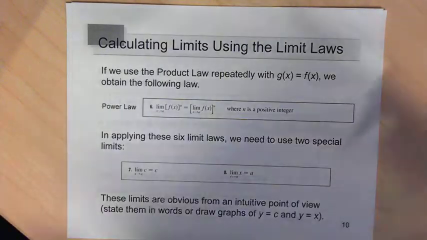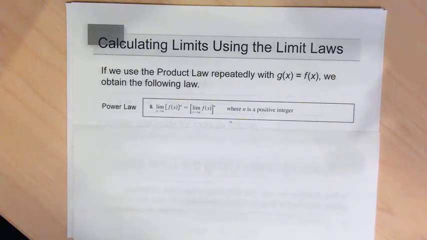If we look at the product law, we could move on to number 6, and using the product law, we could derive the power law.